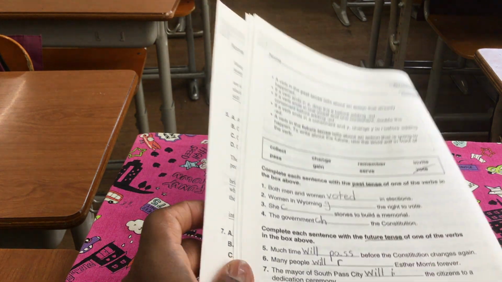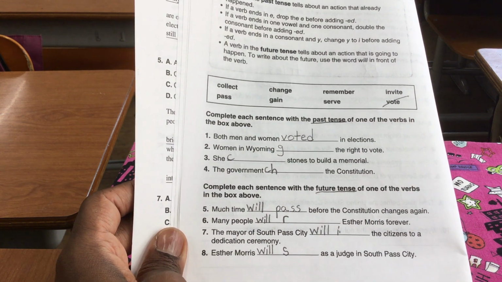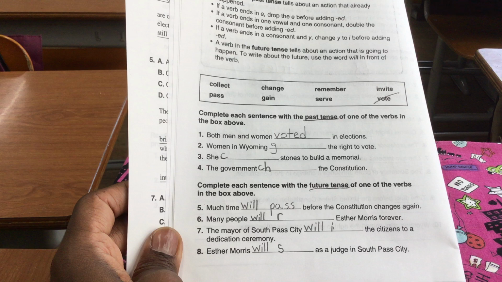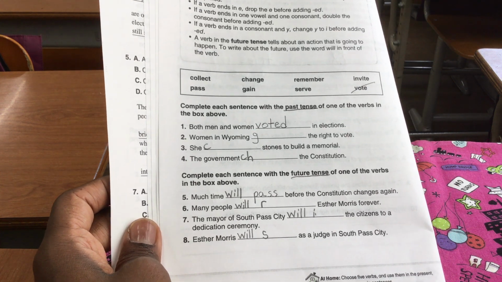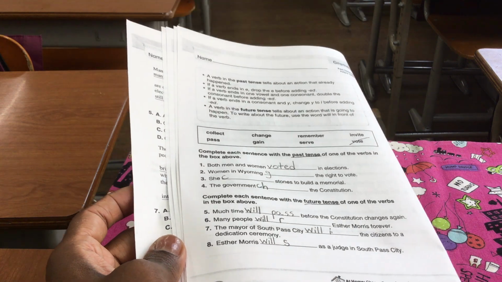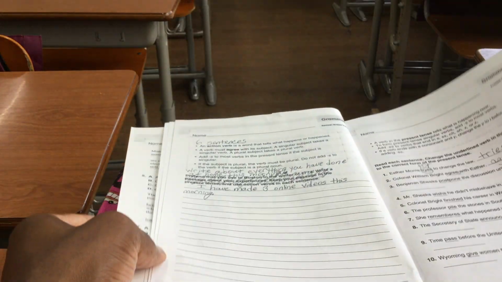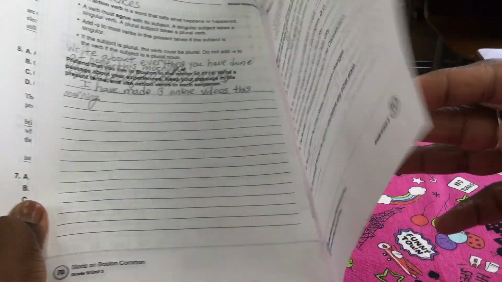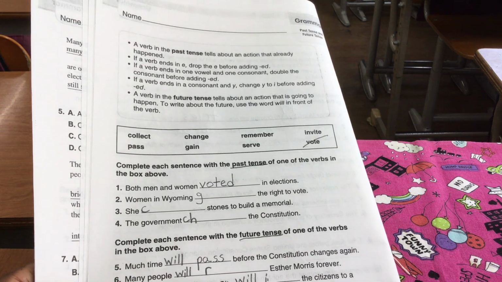P-A-S-S. Before the Constitution changes again. And please do numbers 6 through 8 on your own. That's it for today's activities. They should be nice and easy for you. Take your time, go through them. If you have any questions, you can, of course, send me a message on Class Dojo or email me.